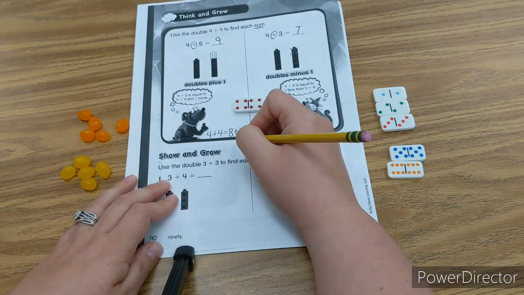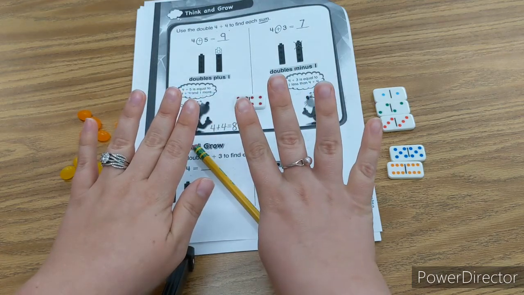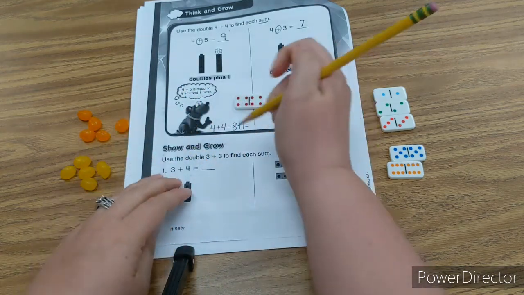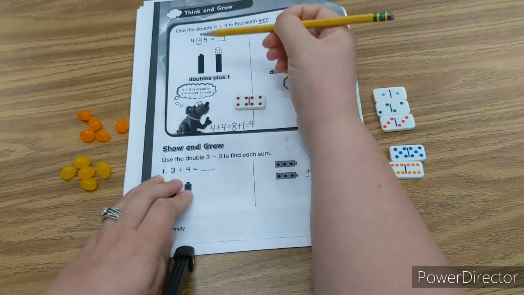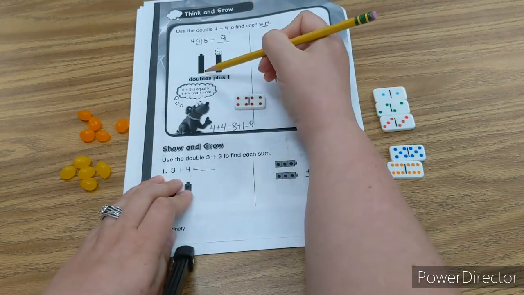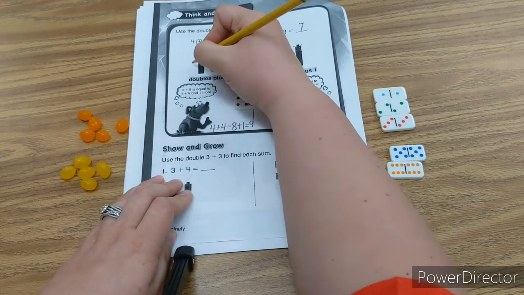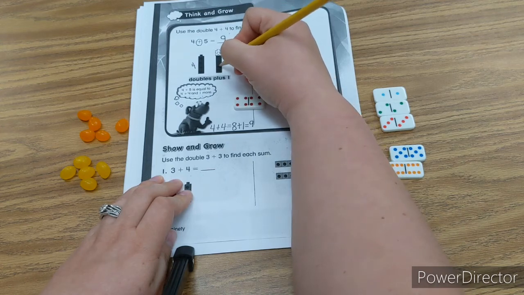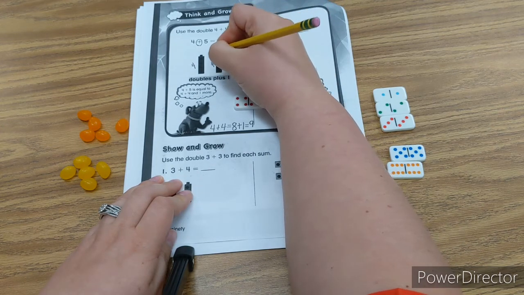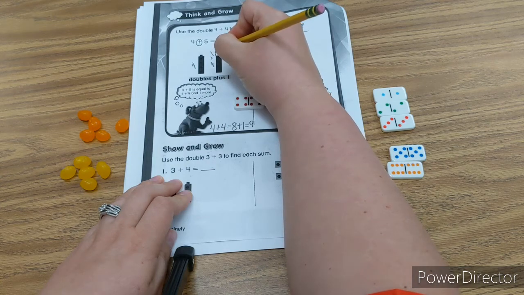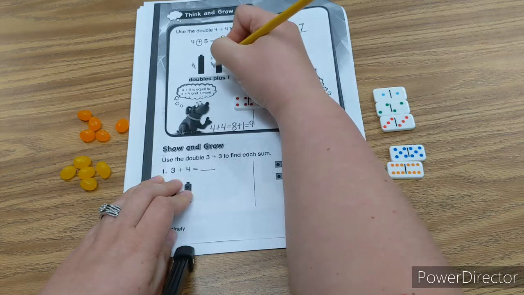Use your fingers if you need to. 8 plus 1. Very good, 9. Up here you can see that they modeled it for you using the cubes. They have 1, 2, 3, 4 cubes here, and 1, 2, 3, 4 cubes here. And then they have a plus 1 cube where you draw it. So 4 plus 4 equals 8, plus 1 equals 9.